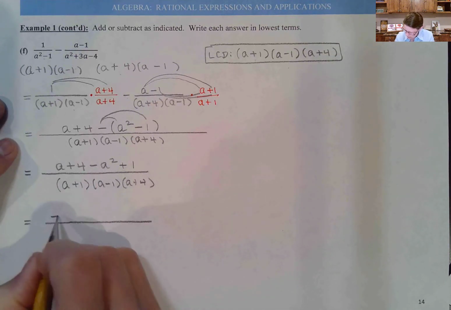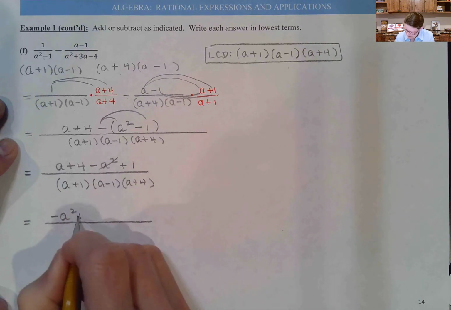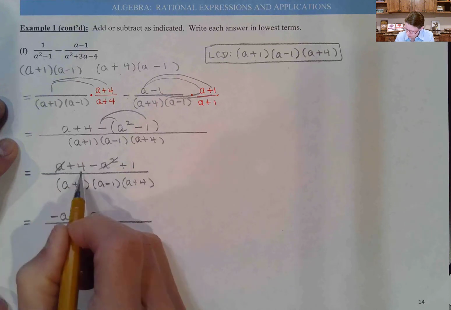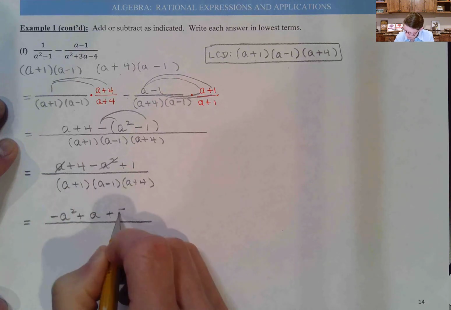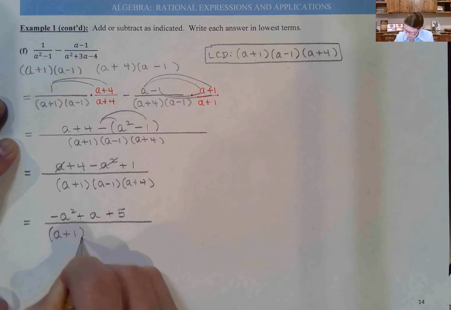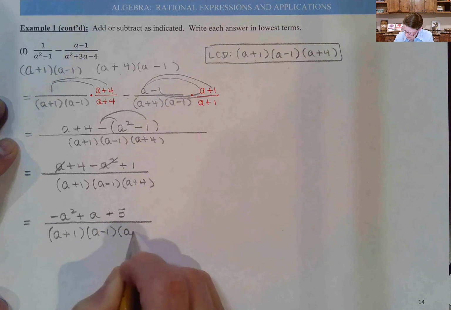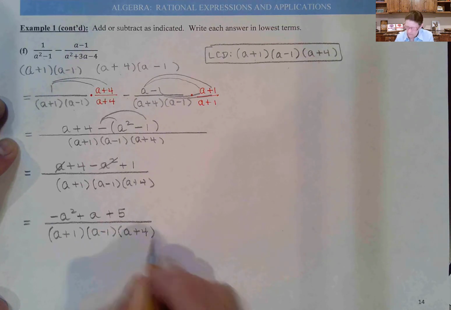So let's write minus a squared plus a. 4 plus 1 is 5. All over a plus 1, a minus 1, a plus 4.